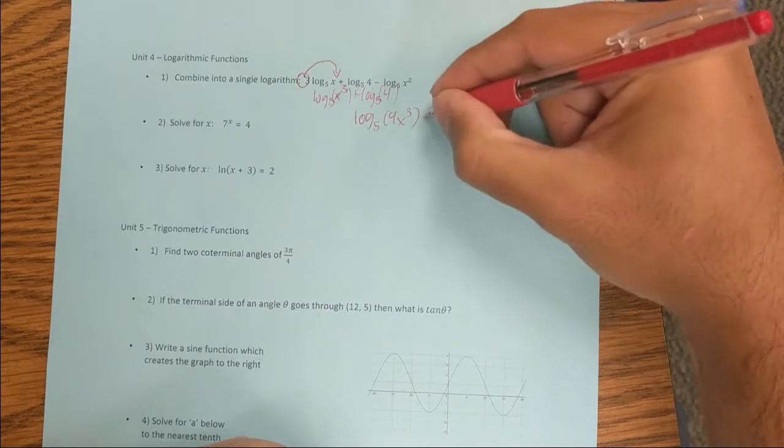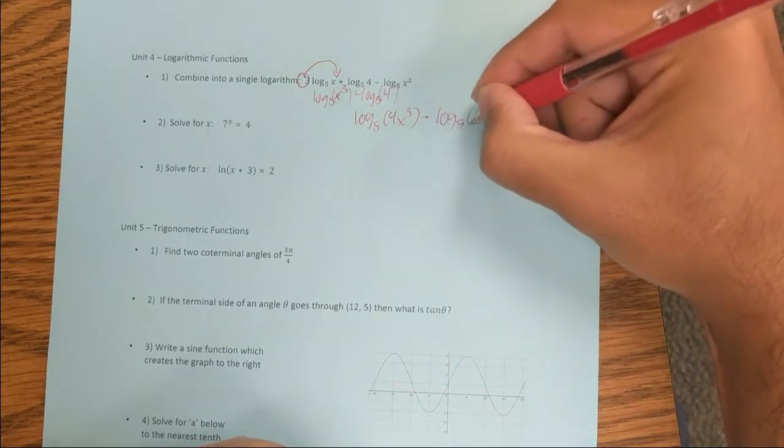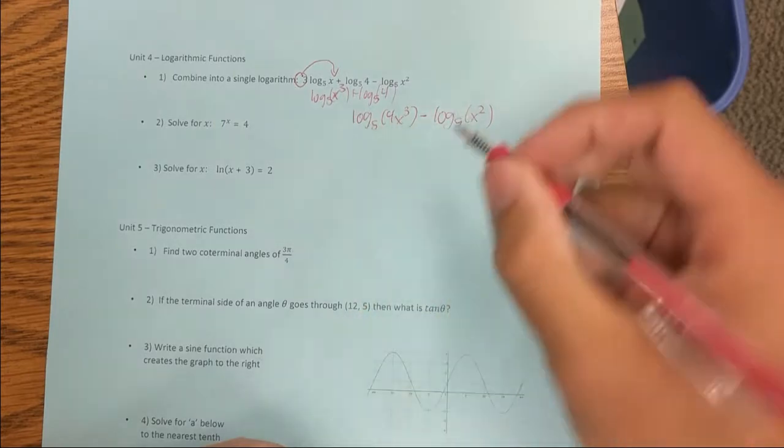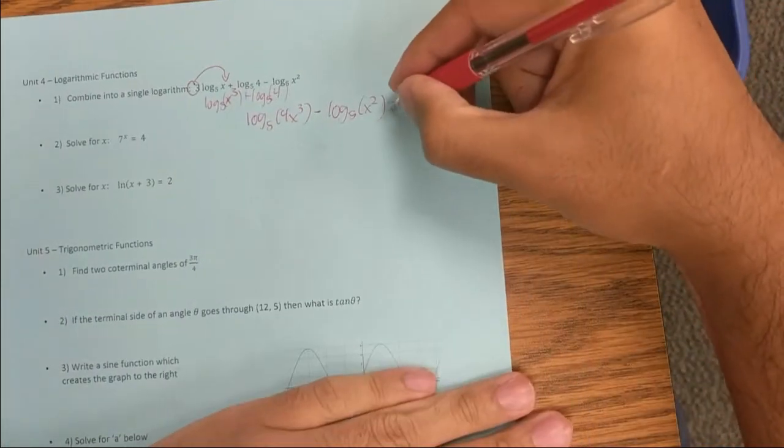Okay, now let's bring in that last term. To subtract two logarithms with the same base, you divide their arguments.